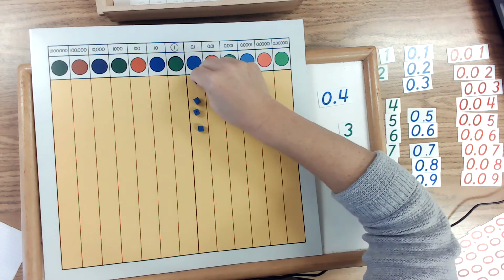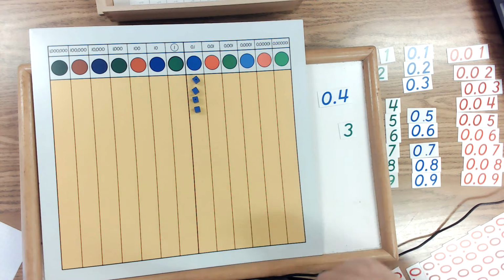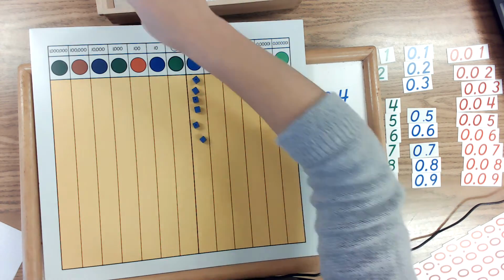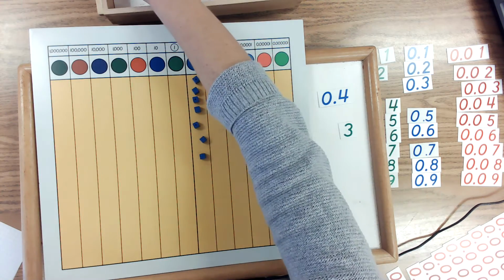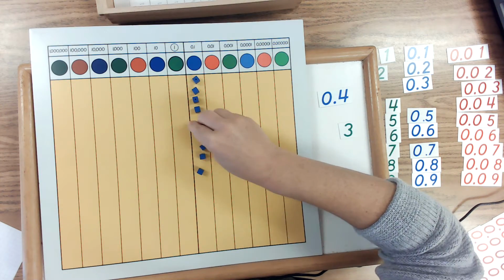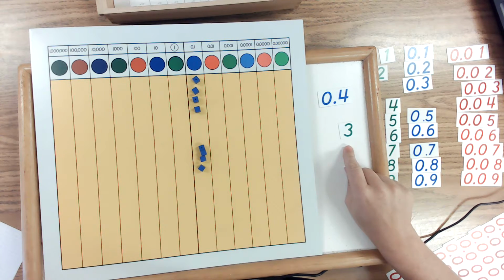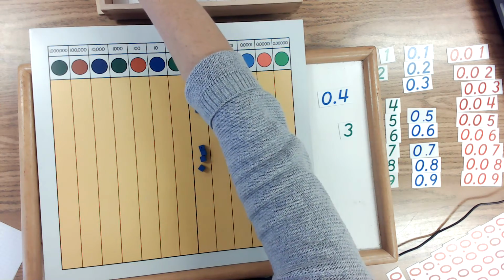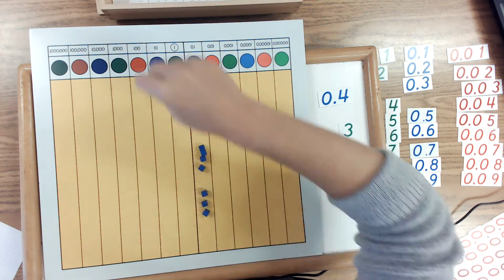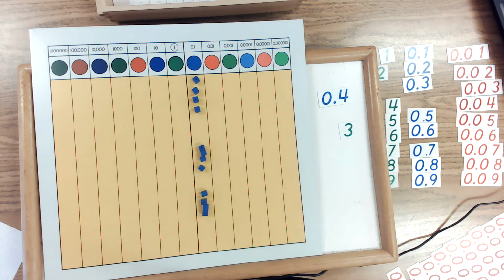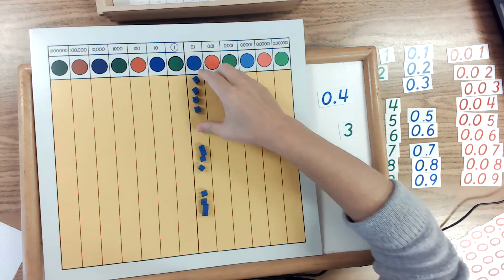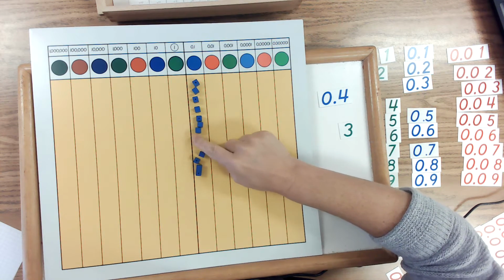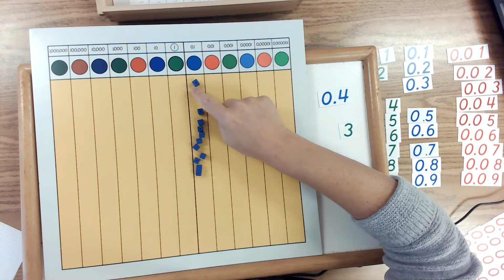So this says 4/10, but this is only taken one time. So I need to get another set of 4/10. 1, 2, 3, and 4. But my number's 3, so I now need a third set of 4/10. 1, 2, 3, and 4. So now I'm ready to multiply. I put them all together. I have 1, 2, 3, 4, 5, 6, 7, 8, 9, 10, 11, 12.